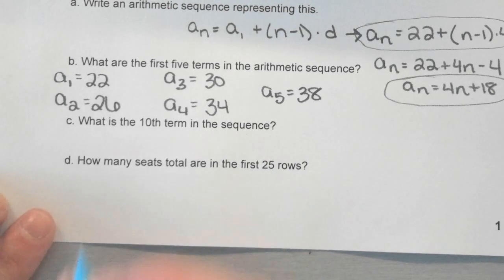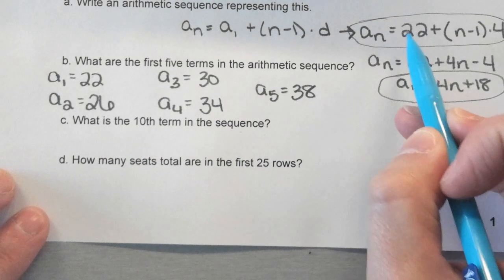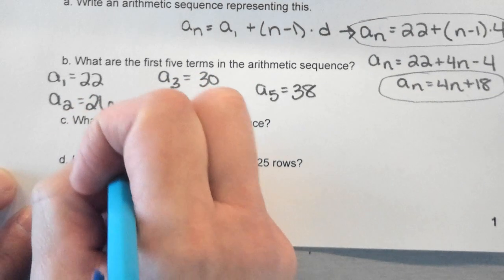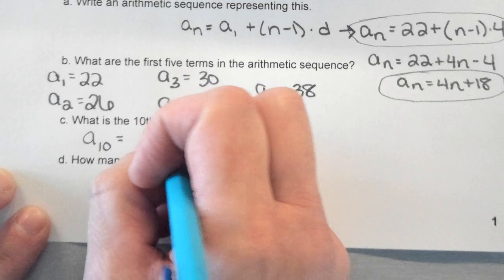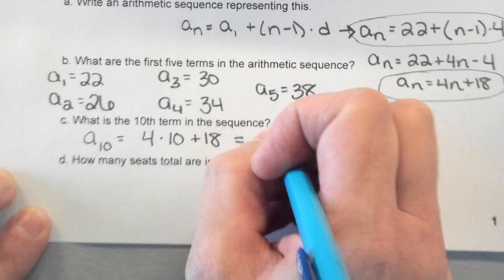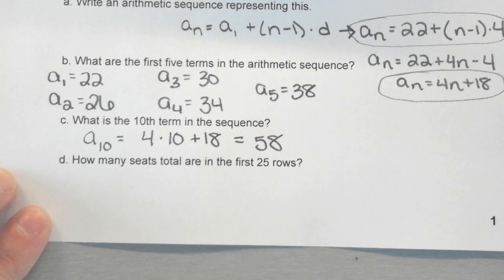So instead of brute forcing, what I'm going to do is go back to my equation. Again, you can use either one. You'll get the same answer. And I'm going to plug in 10. So this would be 4 times 10 plus 18, which gives me 58. So I have 58 seats in the 10th row.